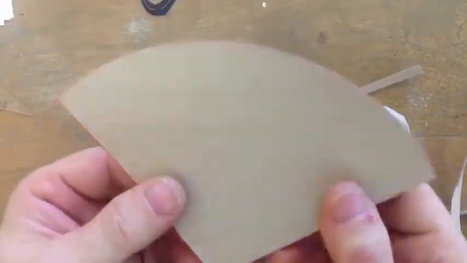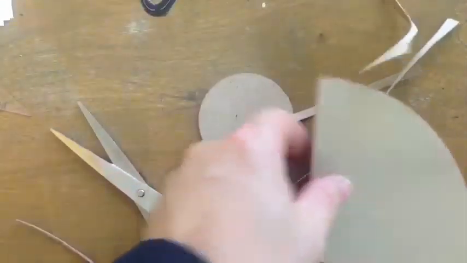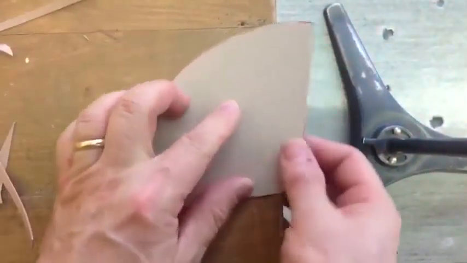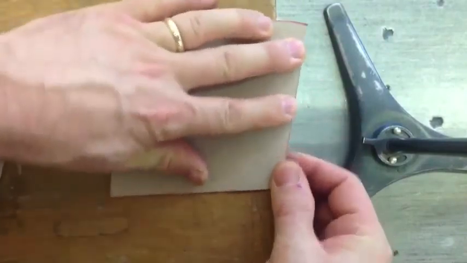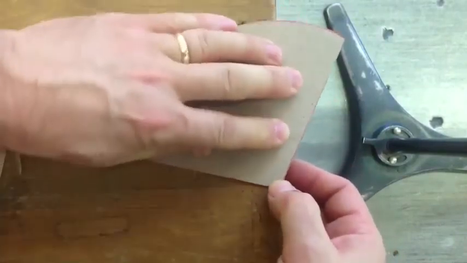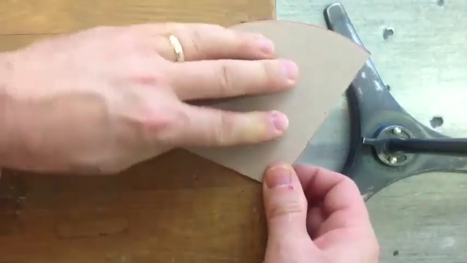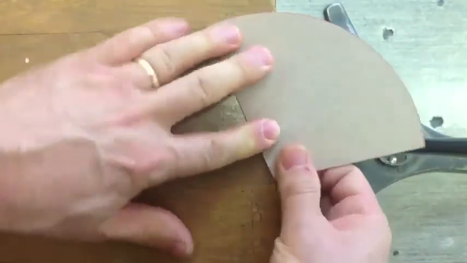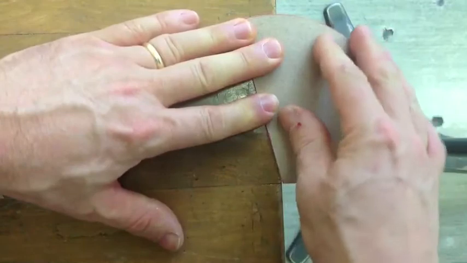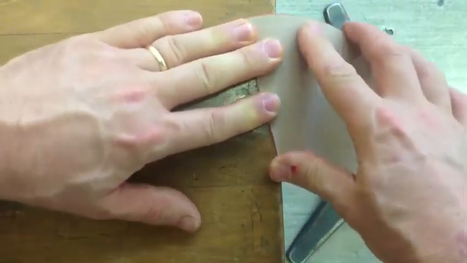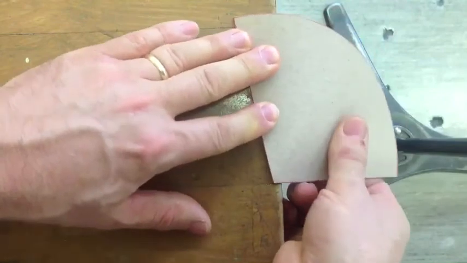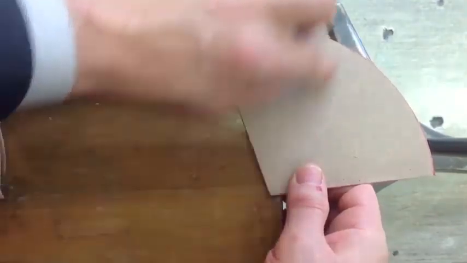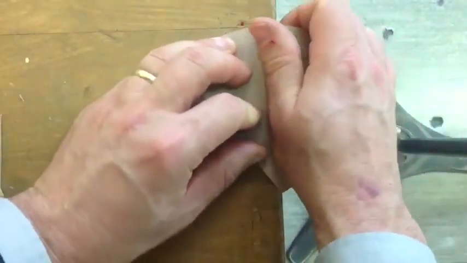Okay, so now we go to bend it. What I'm going to do is I'm just going to use the edge of my desk here. And I'm just going to start by bending it, but keeping the point always right here on the corner. Okay, and then bend it. And you're just going to go back and forth, just trying to get it to bend along the radius. Okay, remember this is a fraction of a circle. It's a sector, okay, and this is the radius, right? So that's where we're trying to get it to bend.